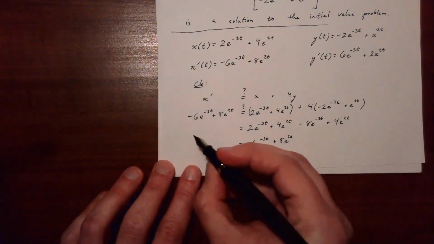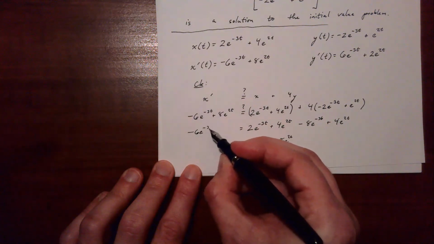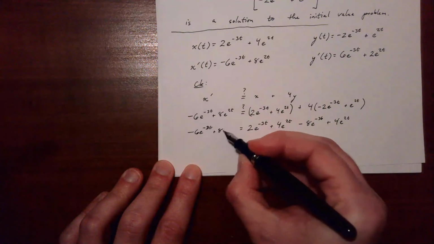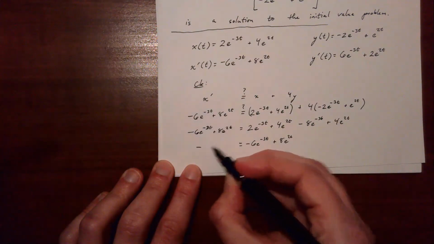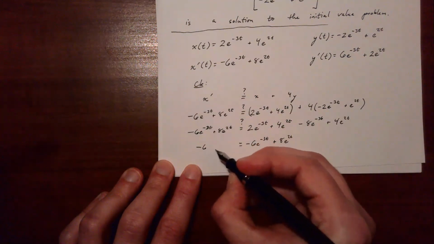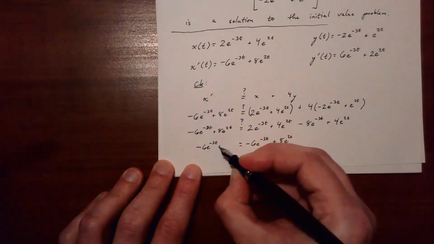And that, sure enough, is what we wanted it to be equal to. So first it was questionable, but now it really checks out.